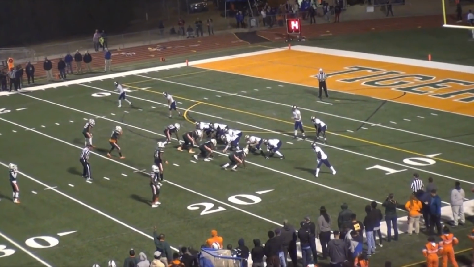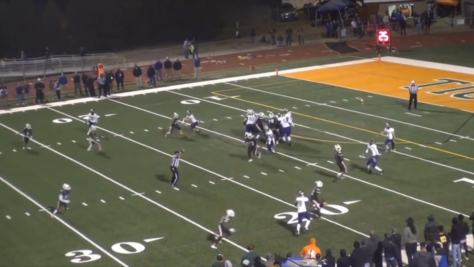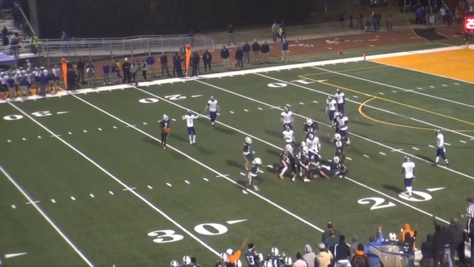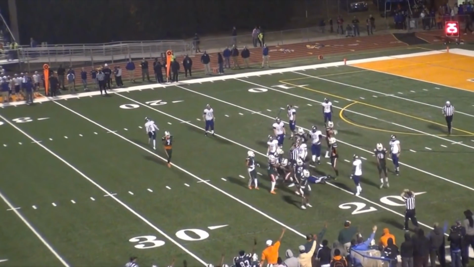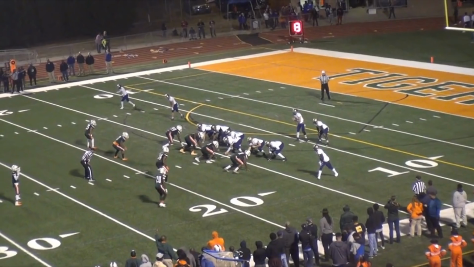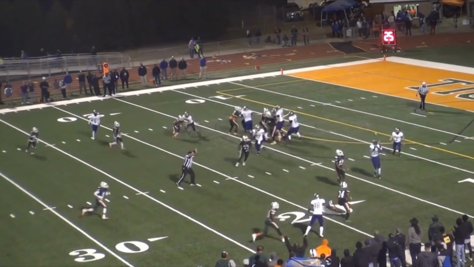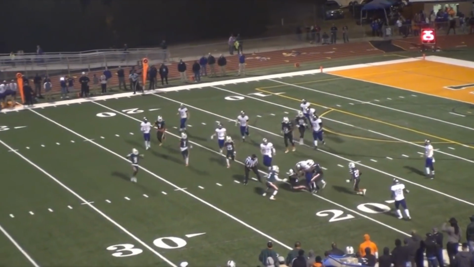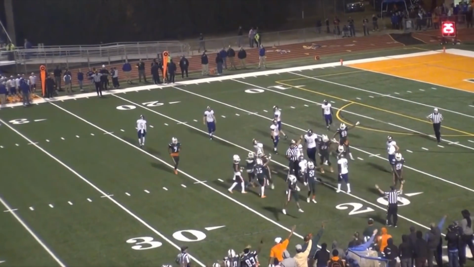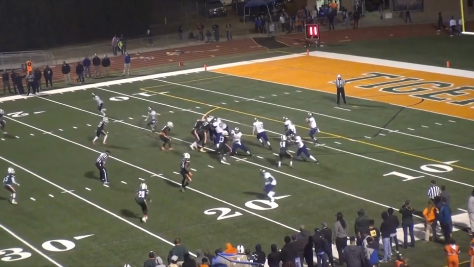Interesting play here. You're going to have a forward pass tipped by the defensive lineman and then caught by an offensive lineman. So remember, once the defense touches this ball, then all A players are eligible. So it's a good job by the crew recognizing that and letting the play go. Of course, he fumbles it because he's an offensive lineman, but it's good recognition by the crew.